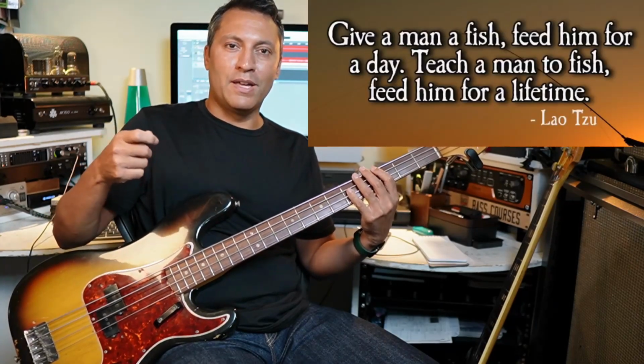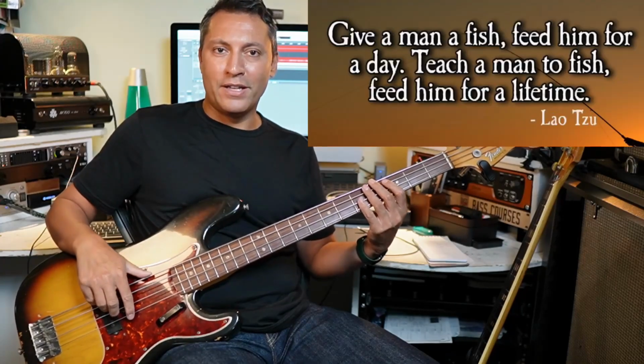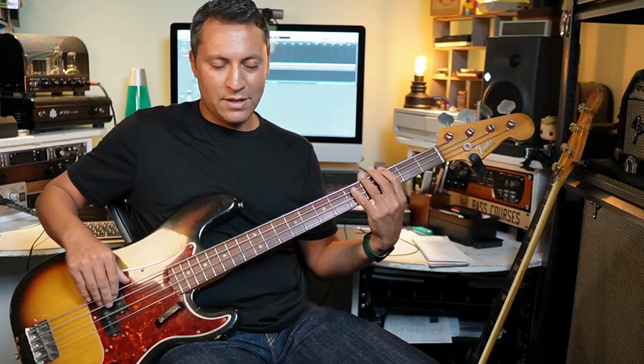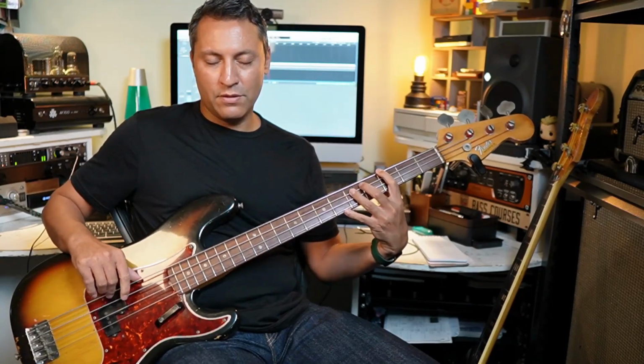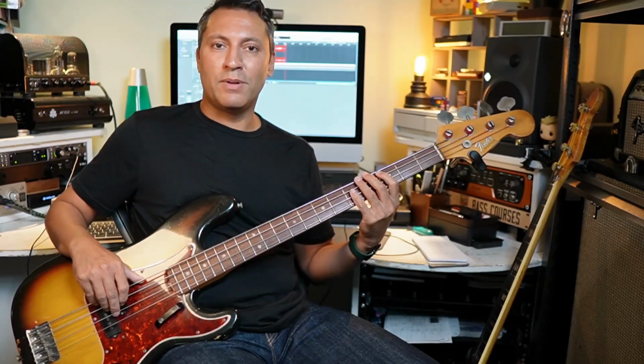But I'm doing that thing of, you know, teaching a man to fish, that kind of idea of just you understanding what all of this stuff is. And there's that root, 5, flat 7, octave. Hopefully you've learnt that pattern now. Some chromaticism ideas from before.